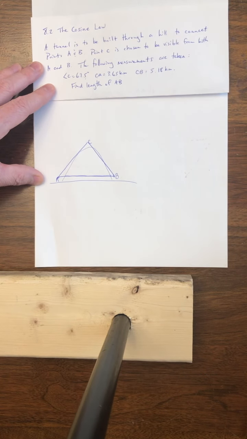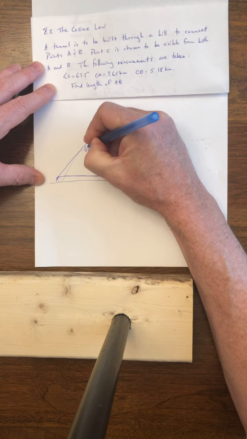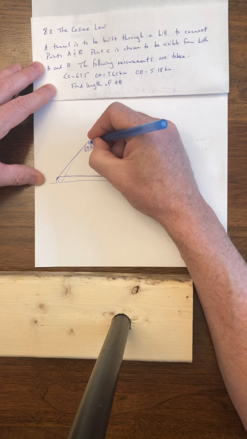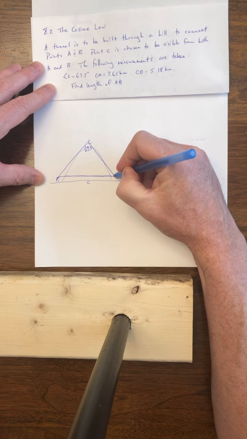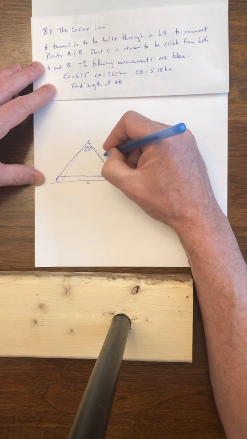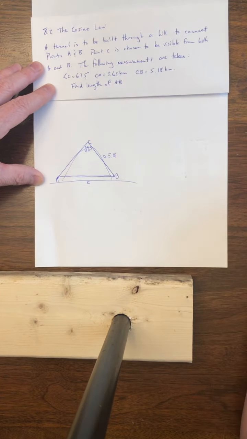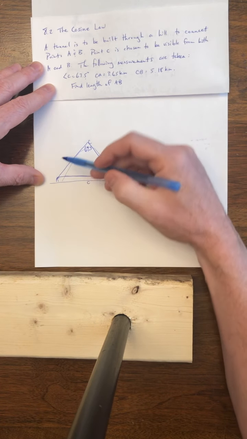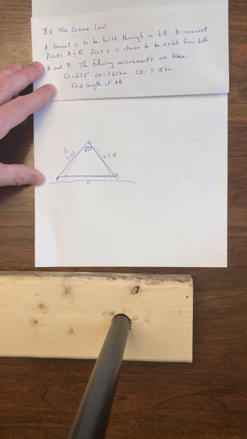Now we do have some information given. We do know that angle C here is 67.5 degrees. Across from angle C is side C, and that's what we want to find the length of. Angle B, we don't know what that angle is, but we do know that from C to B here, this length here, so this is actually side A, is 5.18 kilometers. And we know that from point C to point A is 3.65 kilometers. And of course, that would be side B.